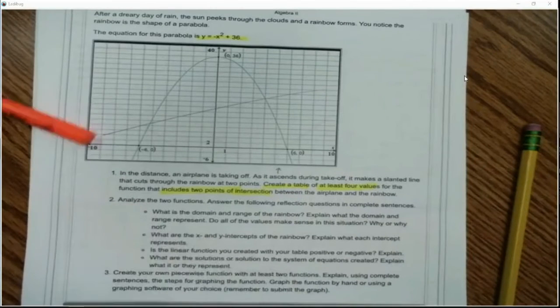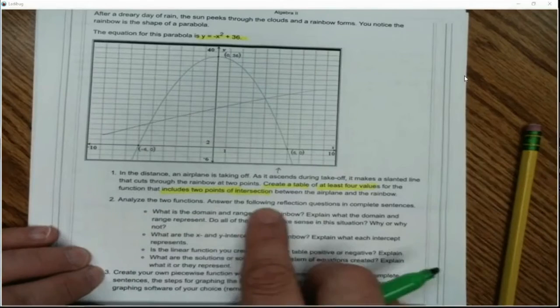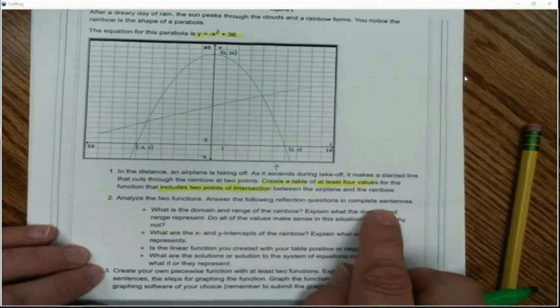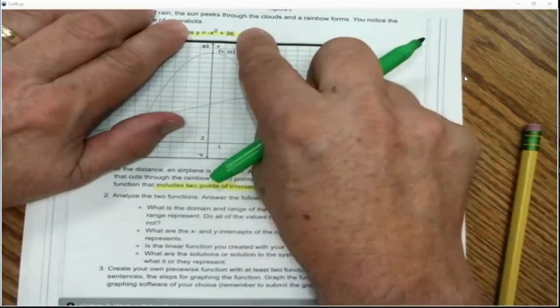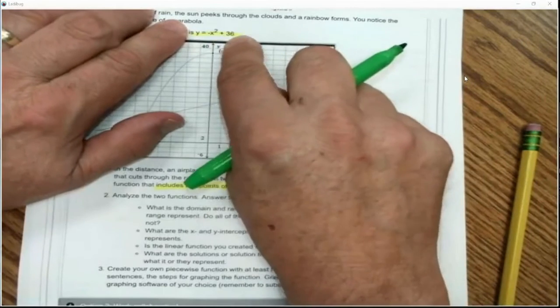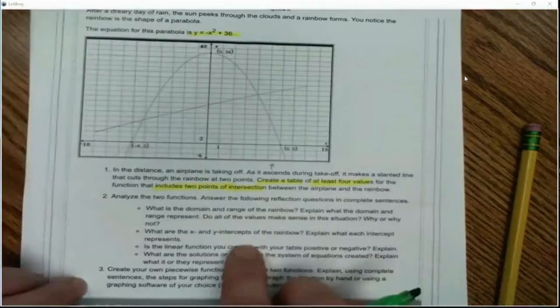Number 2, analyze the 2 functions. All right, so answer the following reflection questions in complete sentences. And I'll tell you, in math, if this is your answer, y equals negative x squared plus 36, that is a complete sentence. In math, that's a complete sentence. But you may have to actually use words to answer these.